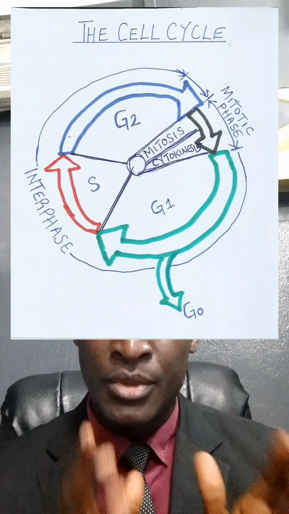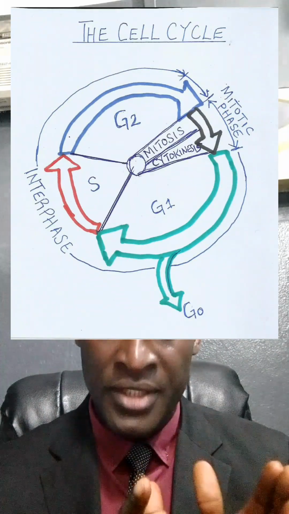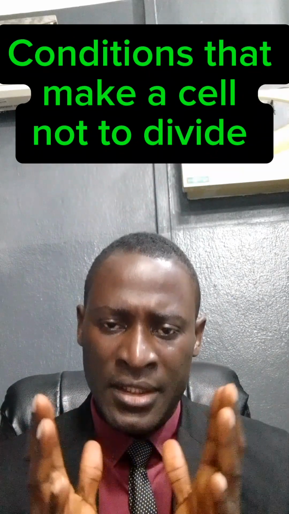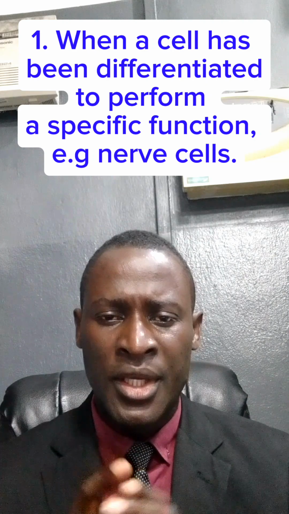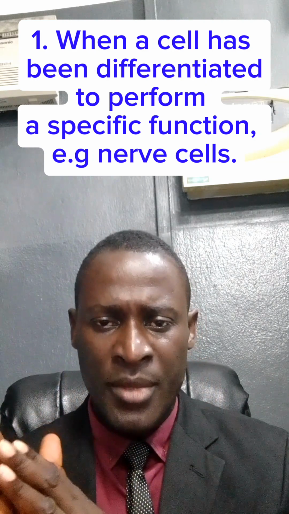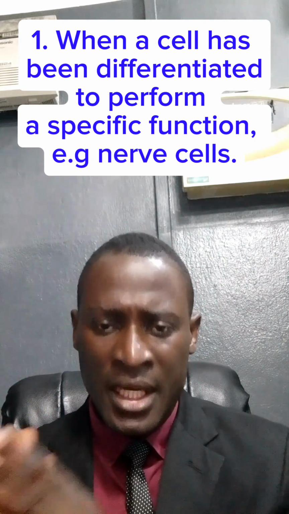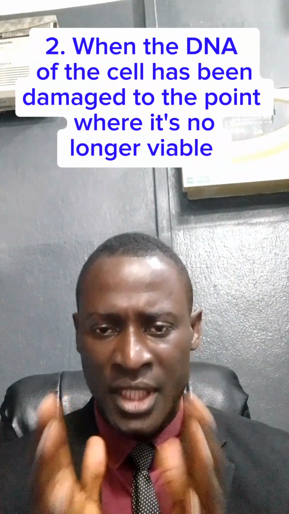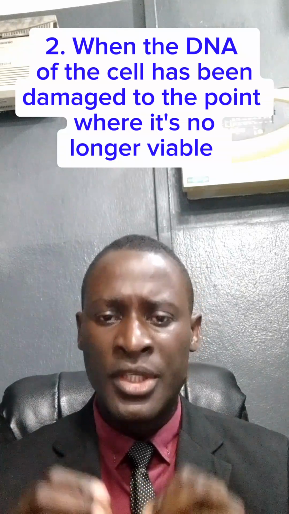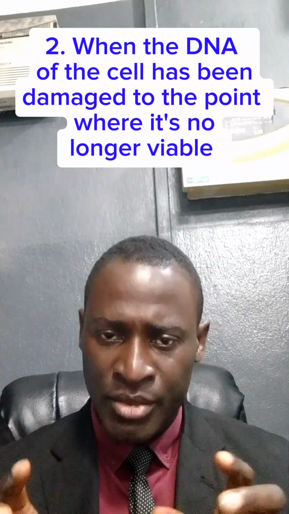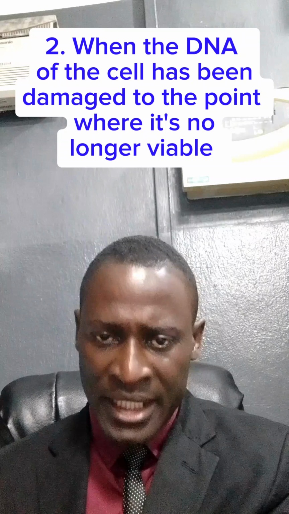So when a cell leaves the cell cycle, either temporarily or permanently, we refer to that cell as being at G0. Conditions can arise to make a cell not divide. Number one, if a cell is differentiated to perform a particular function, that cell loses its ability to divide. Number two is that if the DNA of the cell is damaged to the point where it is no longer viable, it cannot divide.